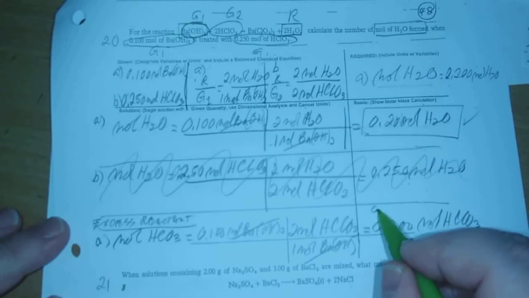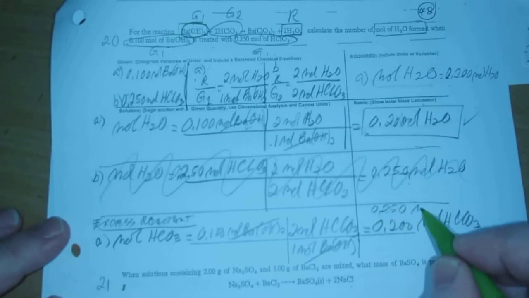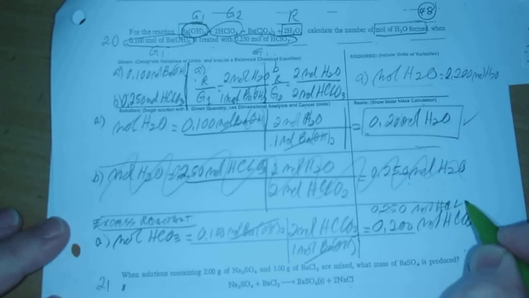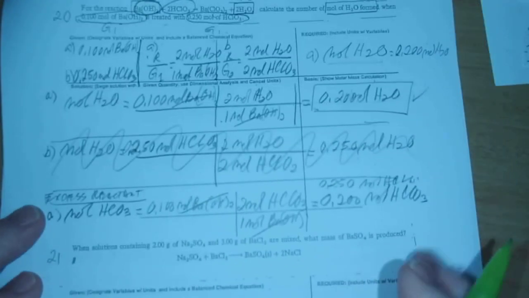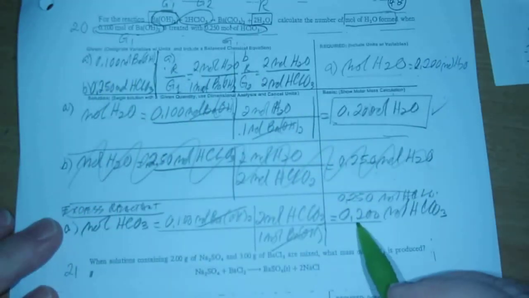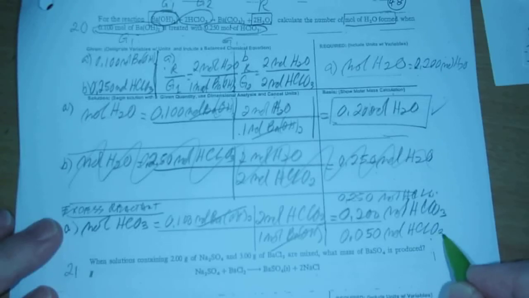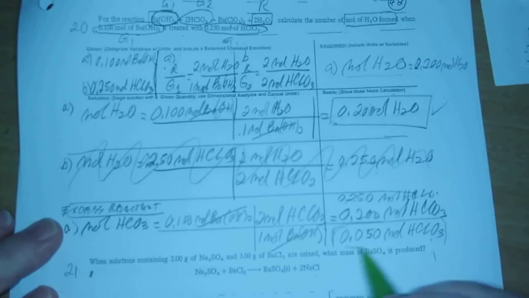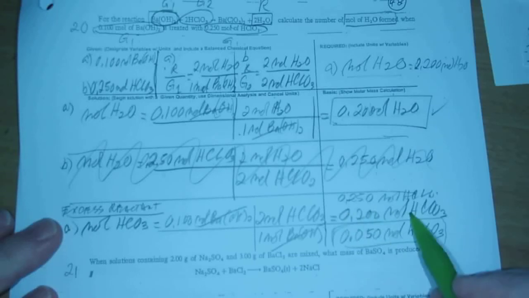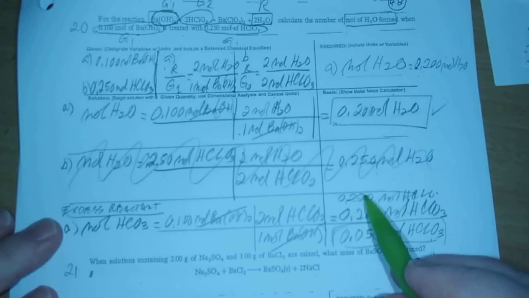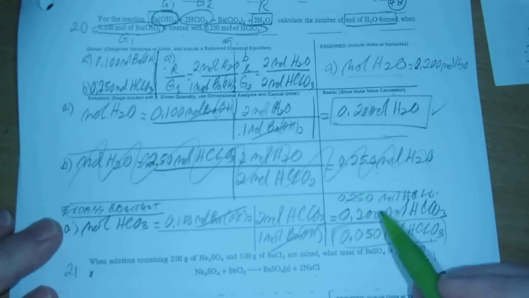Okay, we started with 0.250 moles of chloric acid. Okay, don't see that. That is up here, right? So we started with this, we used up this much, and so the excess is 0.50 moles of chloric acid. Now you're not required to solve this, but in case you did, that's what you do. You have this one, it's excess, and so how much is left over? What you started with, what you used up, whatever is left, that's the excess, right?